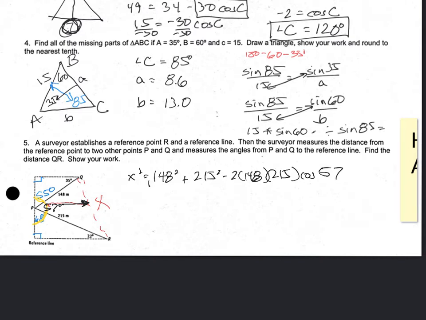And again, when you type this in, you can use the giant radical. It just says find the distance, so we'll go to the nearest tenth, just because. So we're going to get x, or rather, probably more appropriate to call it QR, equals 182.9. And this is, of course, in meters.